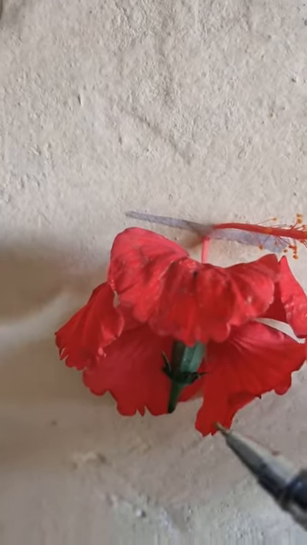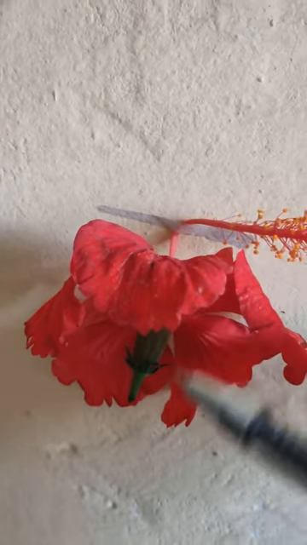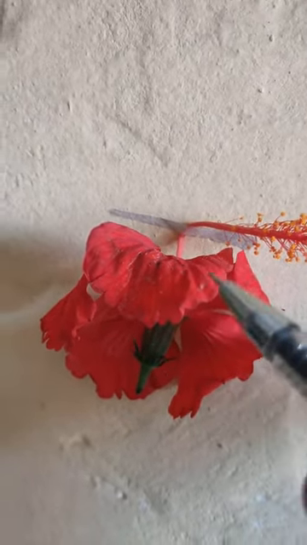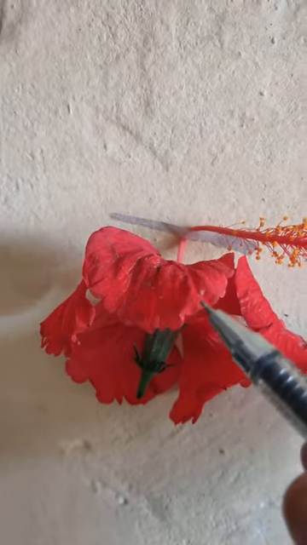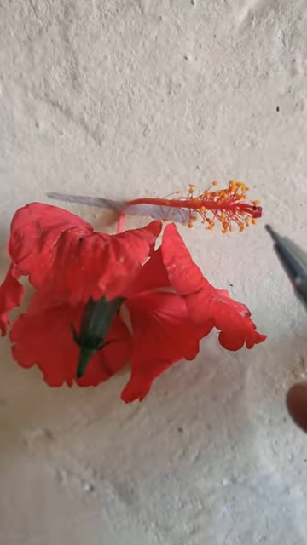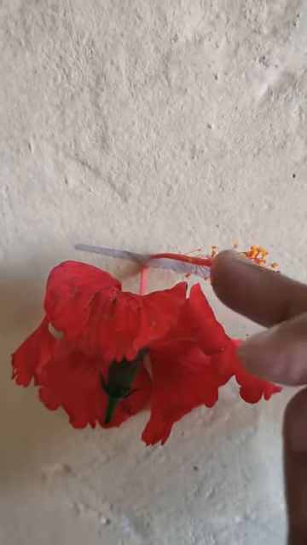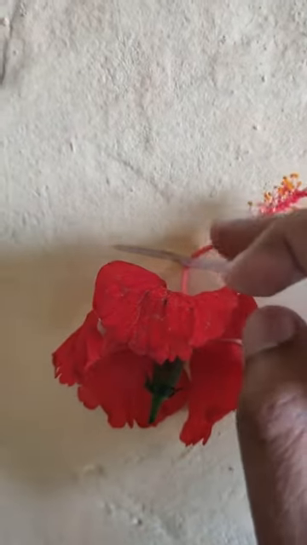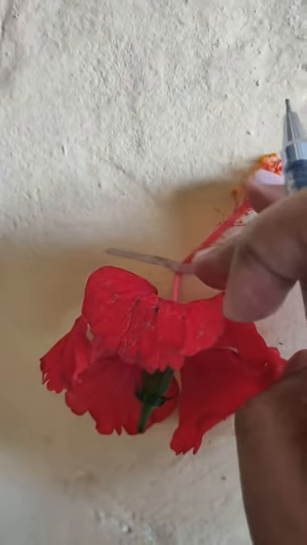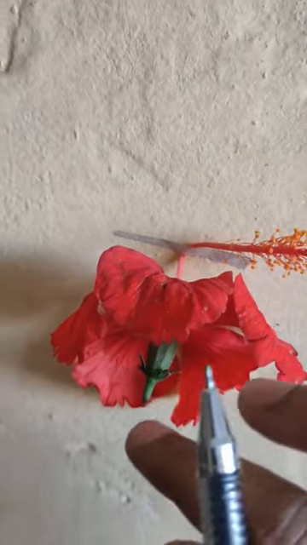If we try to cut this section, we will see the internal structure of the flower. In the internal structure we can observe the ovary part of the flower, right? Because I have told you this is the stigma and this is the cylindrical part, yes, this is the style, right? This is the style, and this one is the ovary.